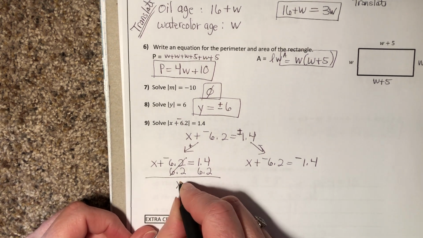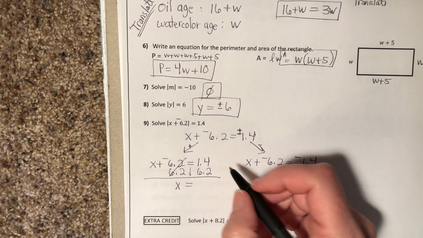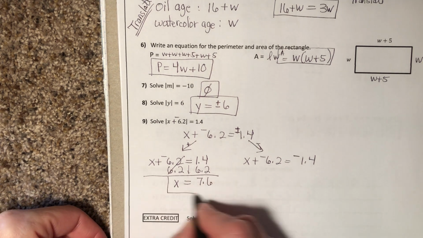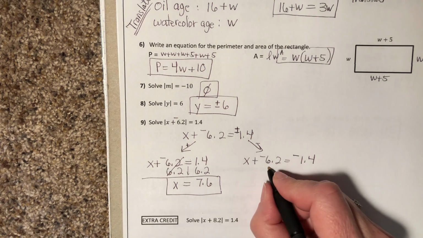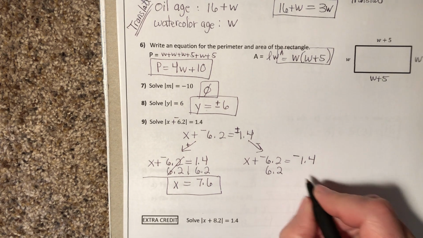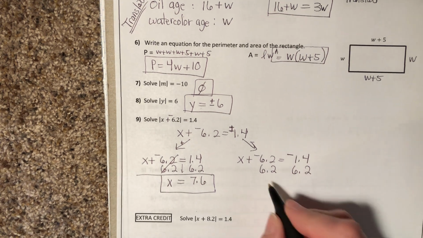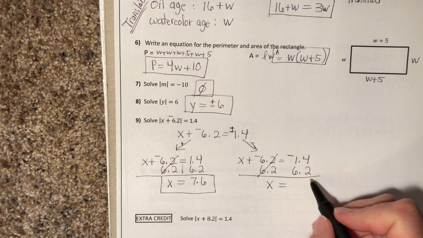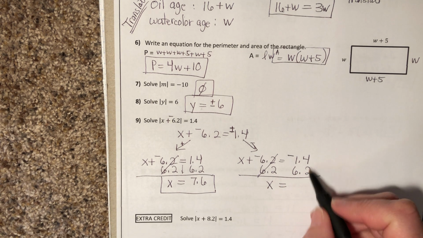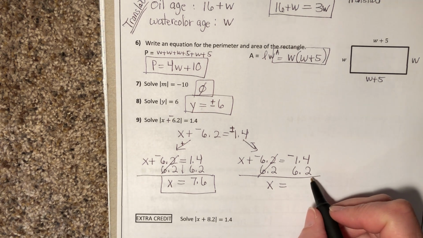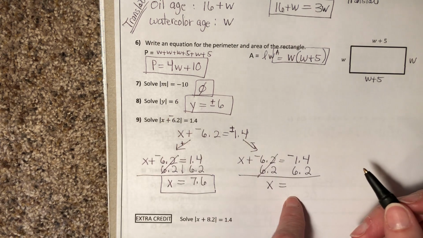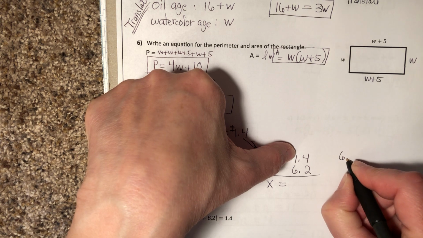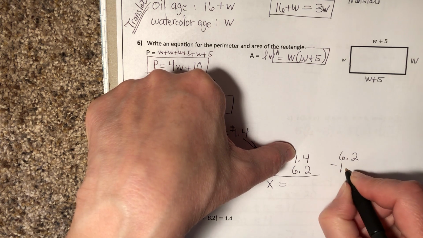That makes 0. X, right, bring that down. I'm adding, so that's going to be 7.6 is the first solution. I also have to add a positive 6.2 here. Doing the same thing on the other side of the equation, that's going to add to 0. X equals, now I'm adding two different signs here with my numbers. When you have different signs, you want to subtract. So I'm going to ignore this and just rewrite it normally, so the bigger number is on top, subtract the smaller number like that.